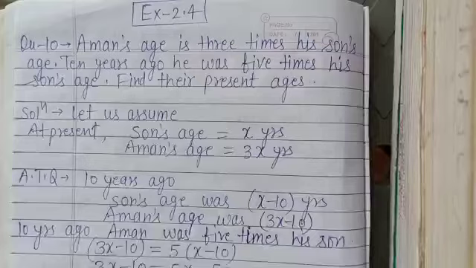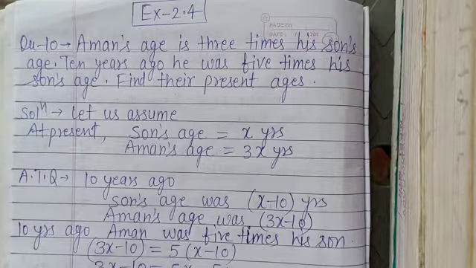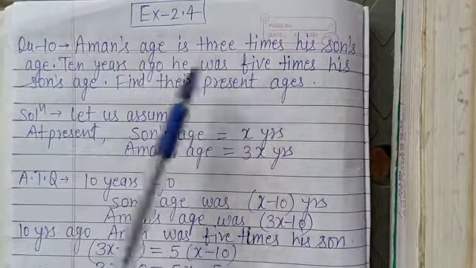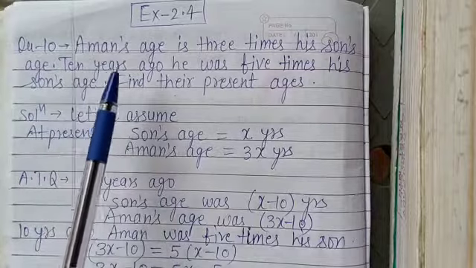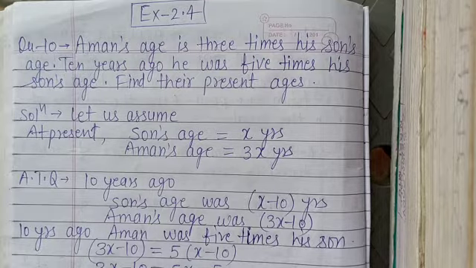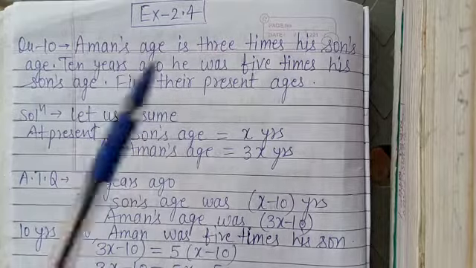Students, let's see question number 10 of exercise 2.4. Question is, Aman's age is 3 times his son's age. 10 years ago, he was 5 times his son's age. Find their present age. So basically the question is, there are two persons, Aman and his son.